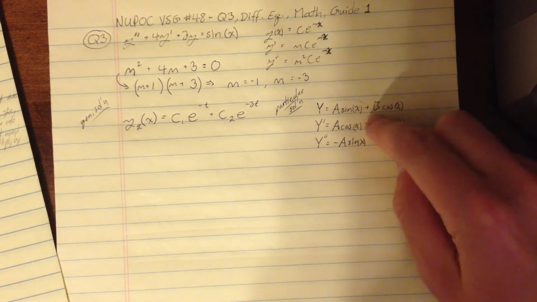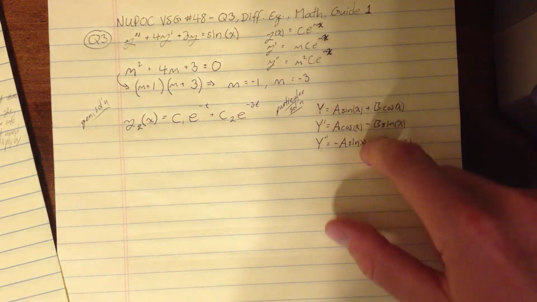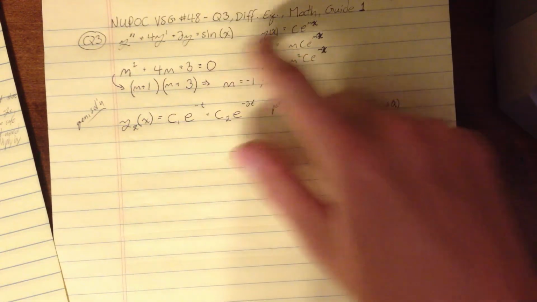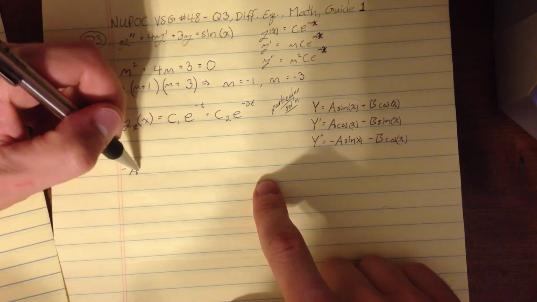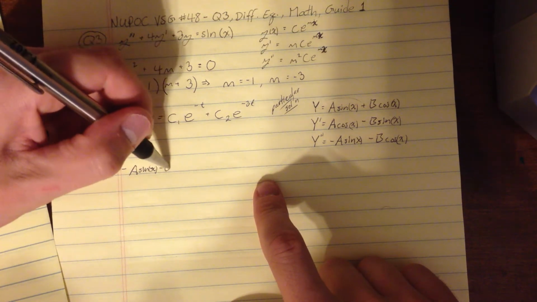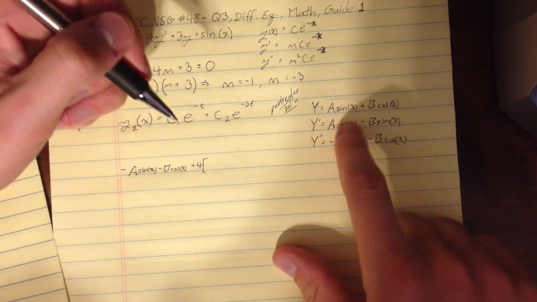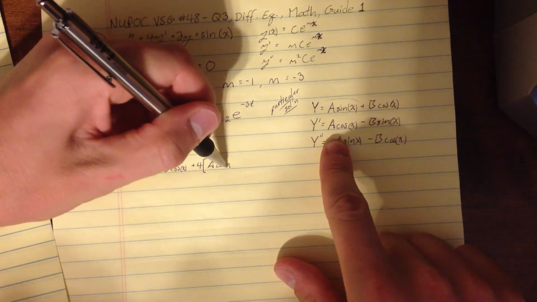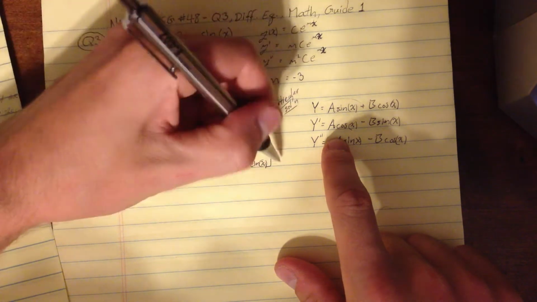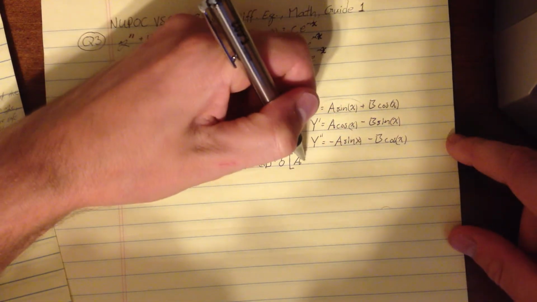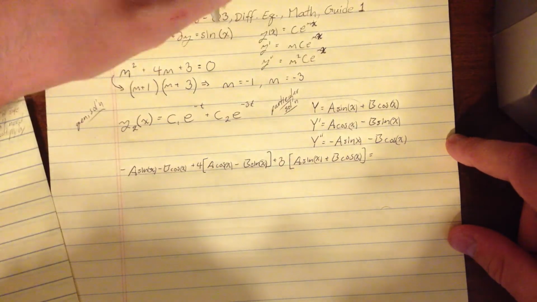But what we're going to end up with, subbing these cap y terms into this original differential equation for our y's, so cap y double prime goes in for y double prime, and we set everything equal to sine of x, is minus a sine x minus b cosine x, plus 4 times a cosine x minus b sine x, plus 3 times a sine x plus b cosine x, equals sine of x.